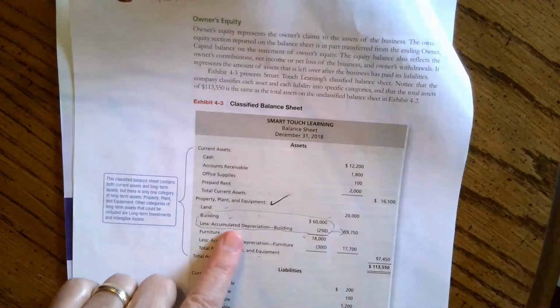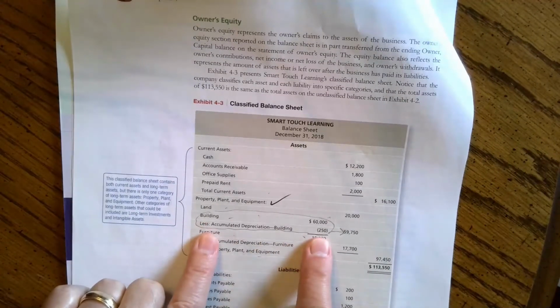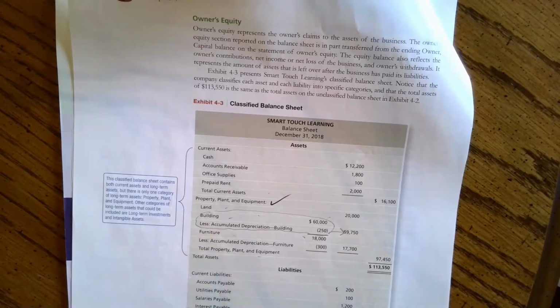That contra asset account sits underneath its associated asset and accumulates depreciation throughout the life of the asset. Contra asset account.